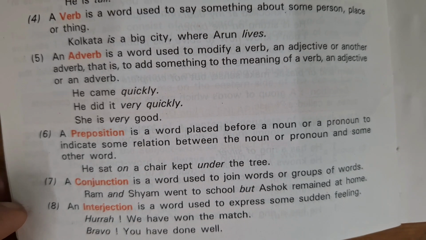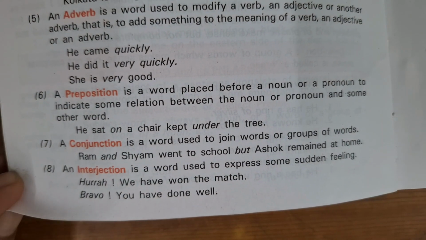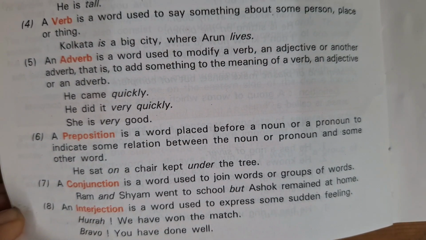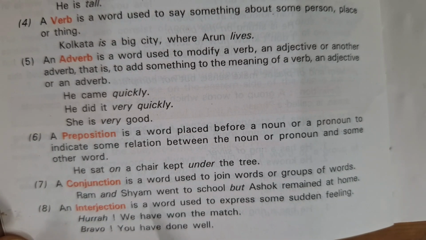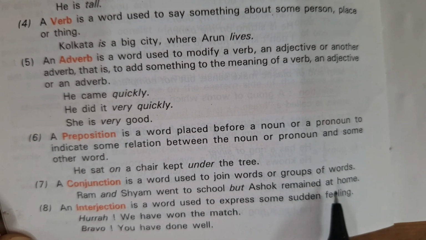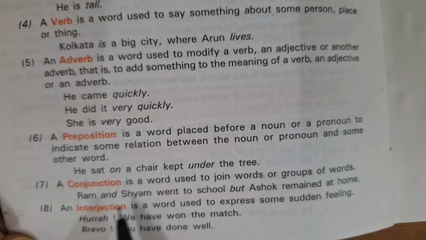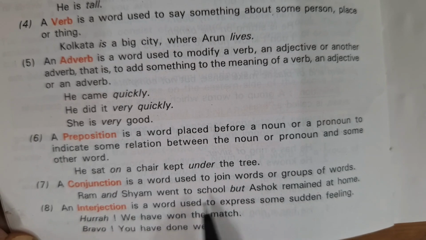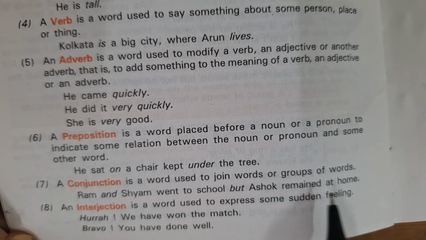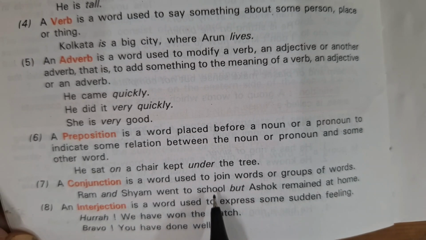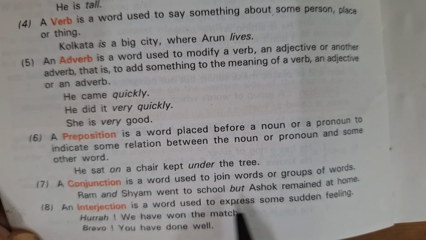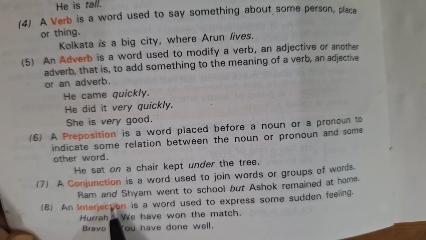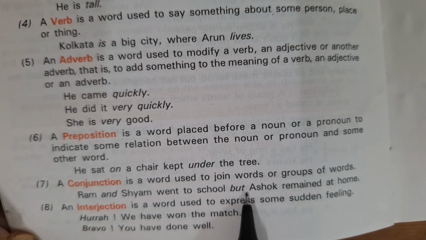Next, conjunction. A conjunction is a word which is used to join words or groups of words. Ram and Sham went to school, but Ashok remained at home. See, Ram and Sham, and is the conjunction. Went to school, but Ashok remained at home. These two sentences are joined by the conjunction but. So, we have two conjunctions here, and and but.